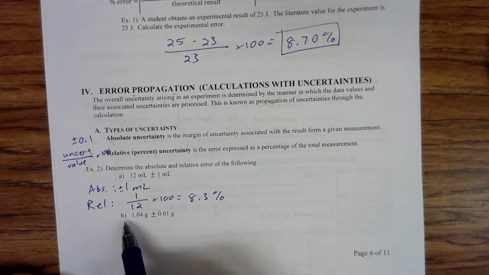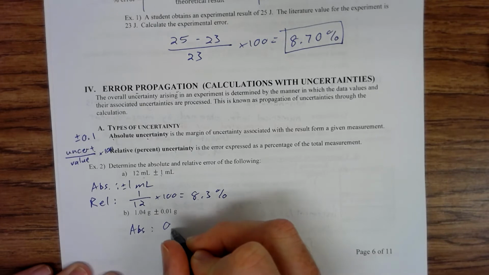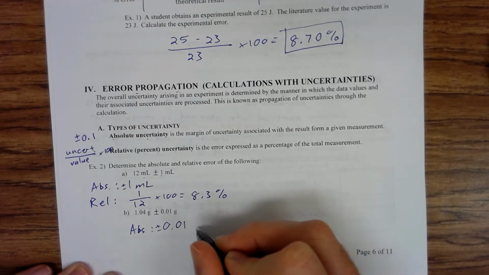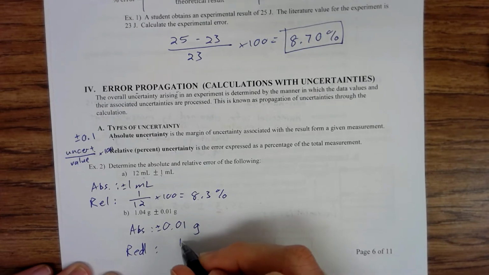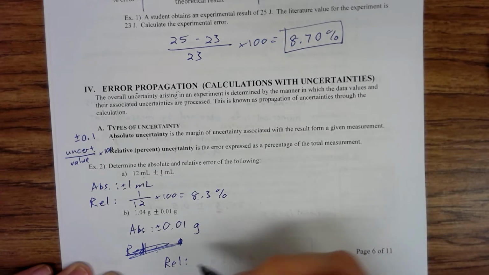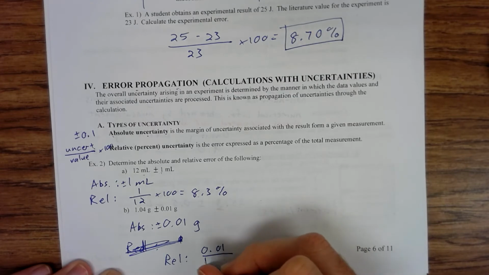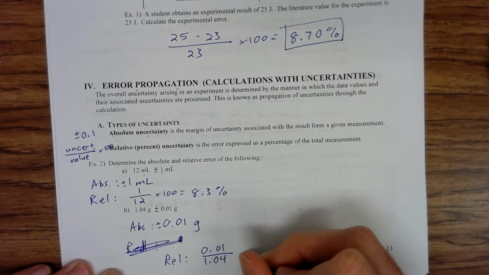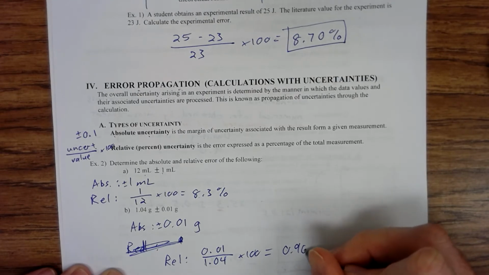Now, for B, the absolute is 0.01. And your relative is going to be, my goodness, slow down, Mr. Russell. 0.01 divided by 1.04 times 100, and that gives you 0.962.